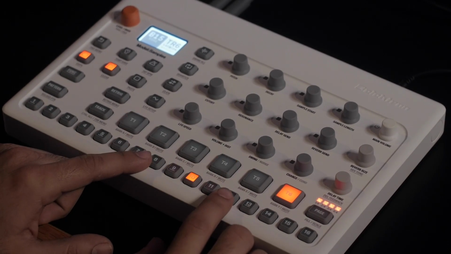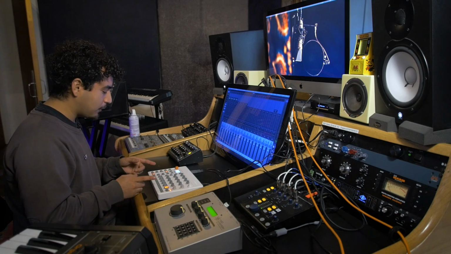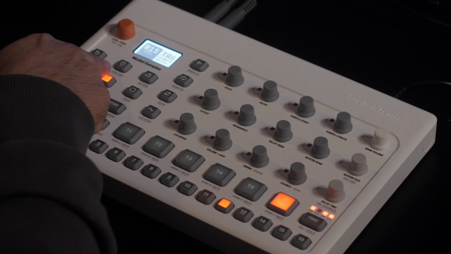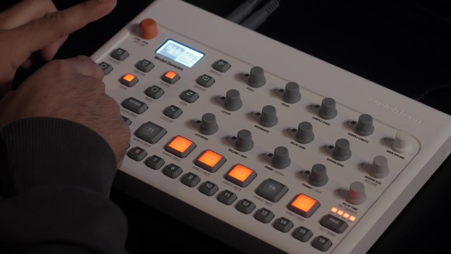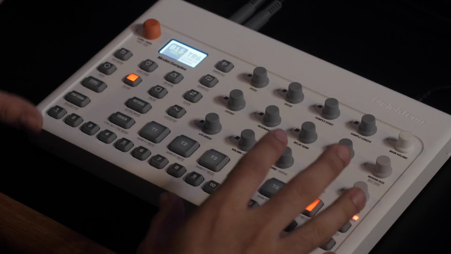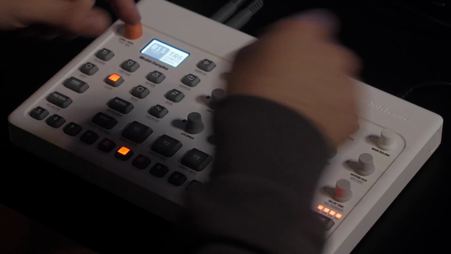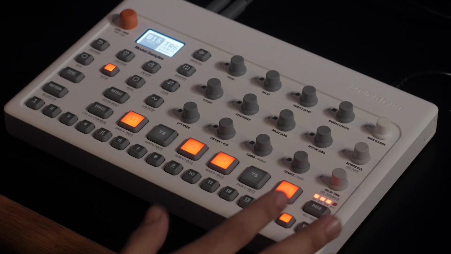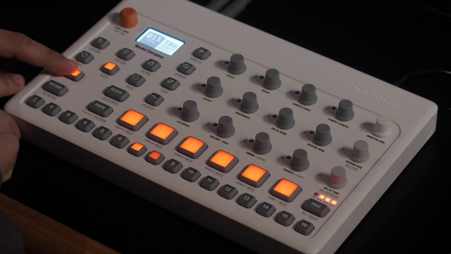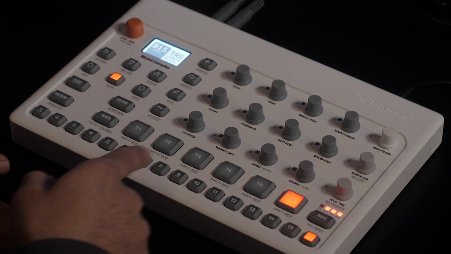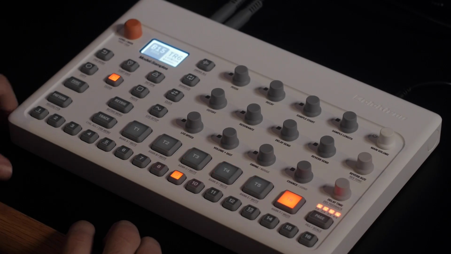So one cool trick I'm gonna do: function, temporary save. What that does is it saves this pattern information in a temporary area so that if I change any parameters throughout the tracks, I can always come back to that by hitting function, reload pattern. So some cool performance tricks.